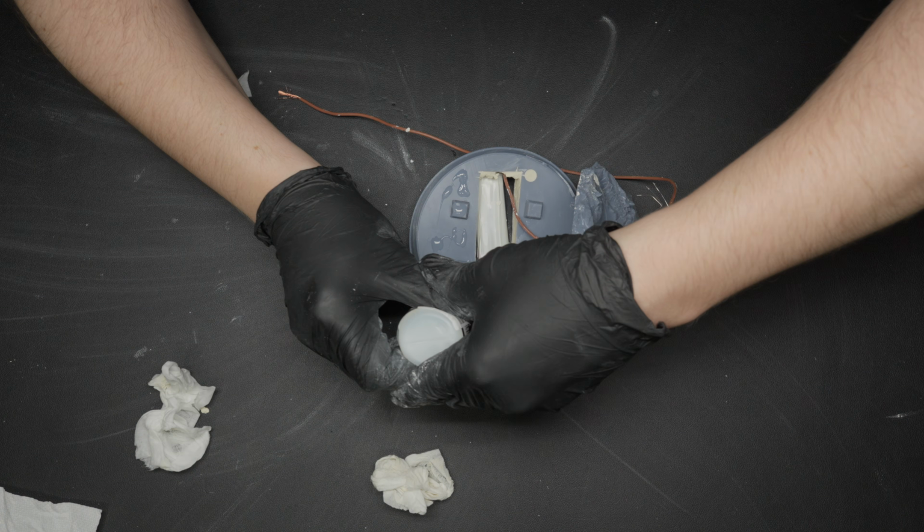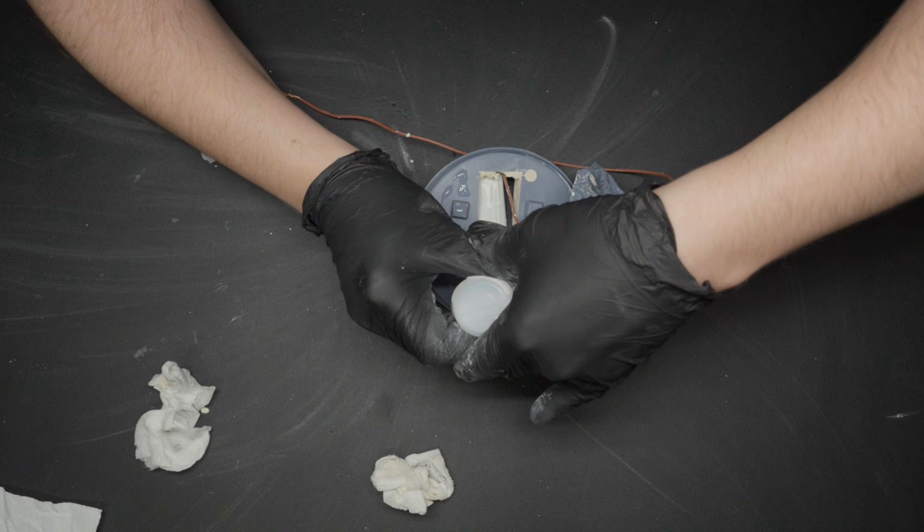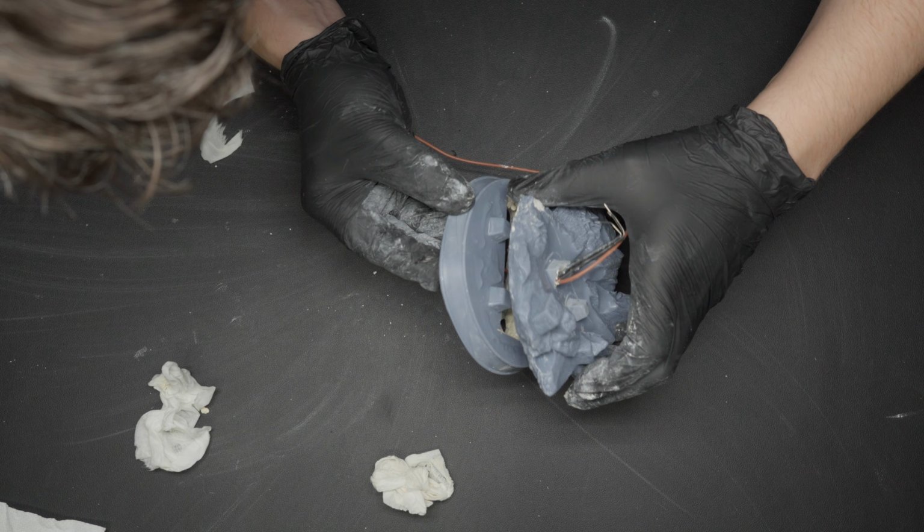When you're happy with it, glue all the parts together, but do not glue the battery case right away. The modeling clay is moist and it needs time to dry, so the more airflow we have, the better.